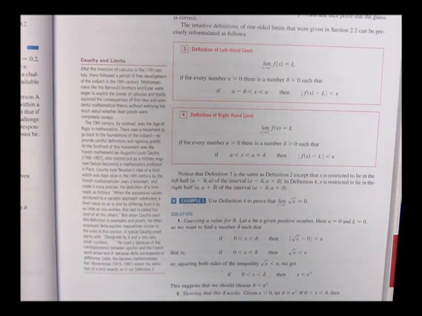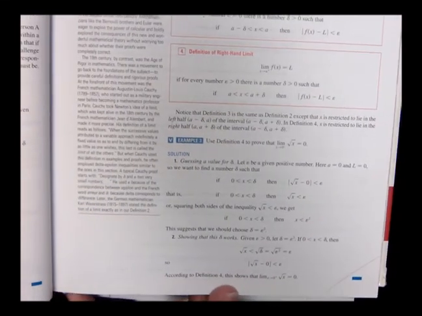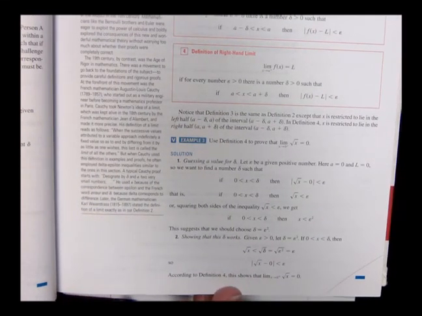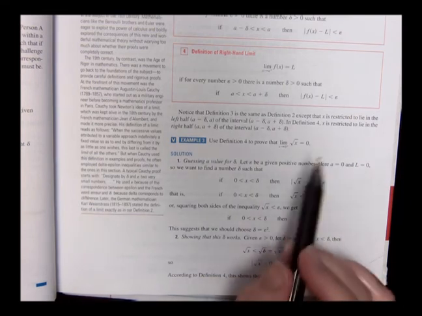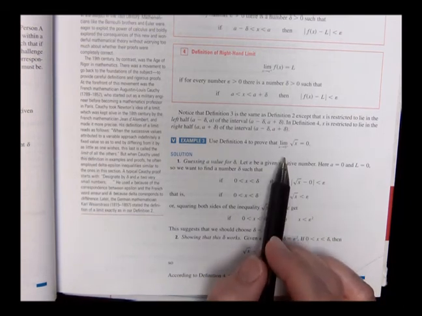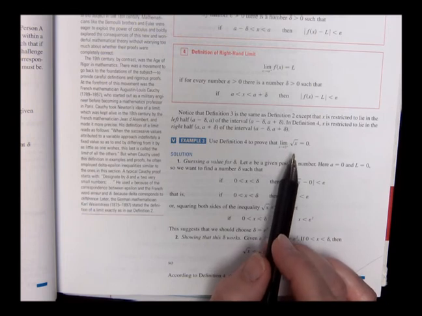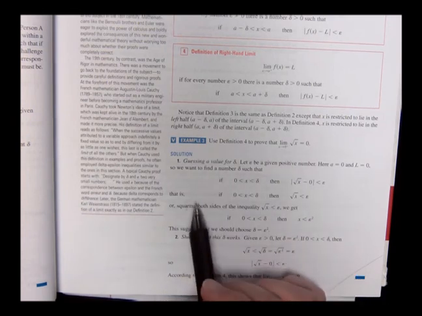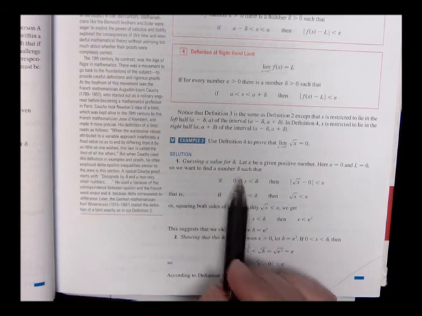One more quick example. No, maybe not so quick. We're going to use the definition to take a look at the limit as x approaches 0 from the positive side of the square root of x. Okay, so now we're going to guess the value for delta. Let epsilon be a positive number.